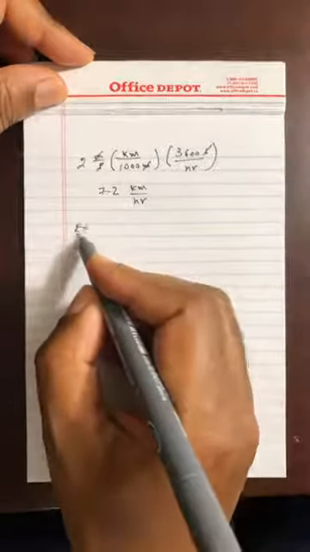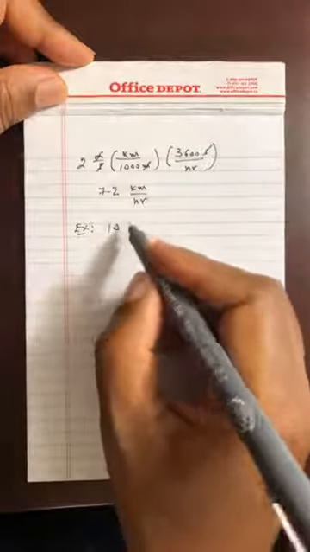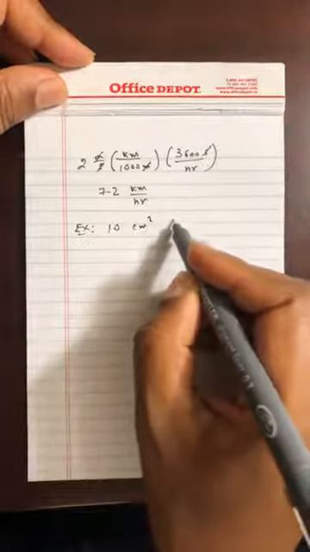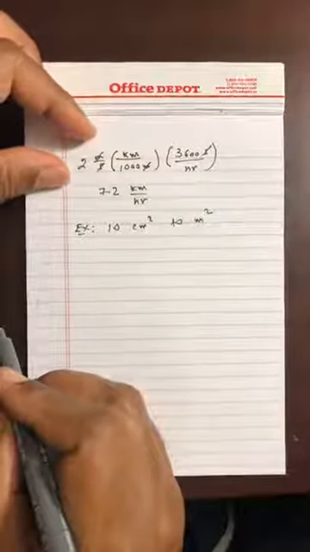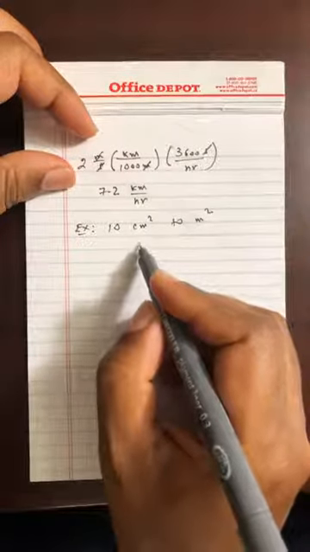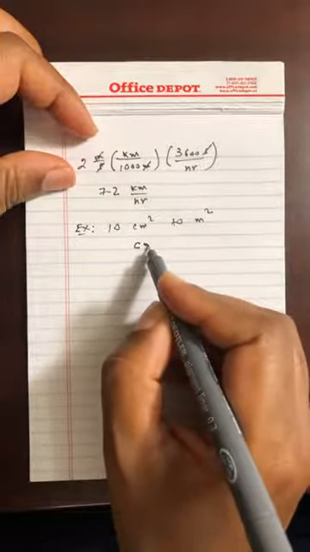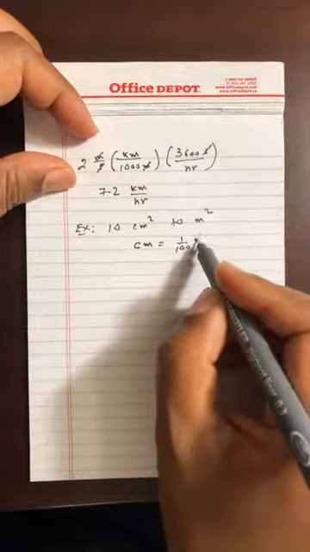Another example, let's say we want to convert 10 centimeters squared to meter squared. First we have to establish a relationship between meter and centimeter. We know C means 1 over 100. Centimeter, that is 1 over 100 meters.